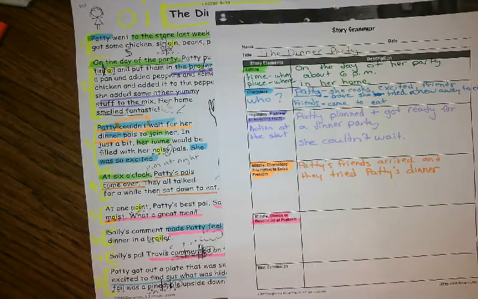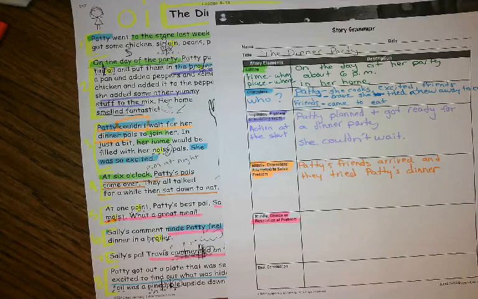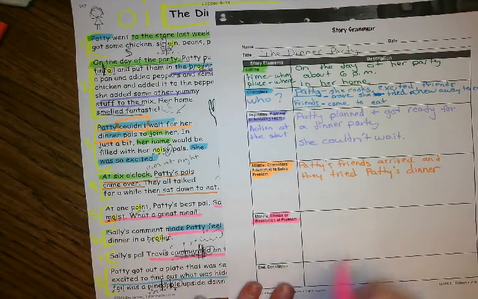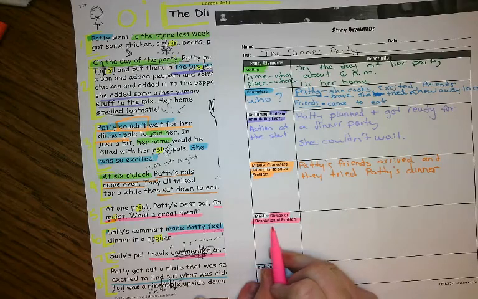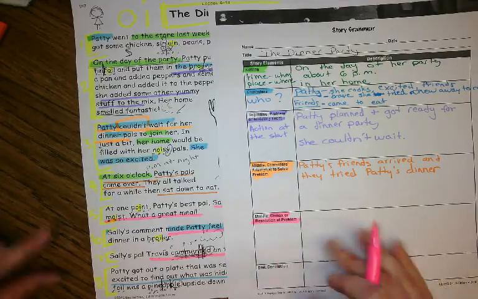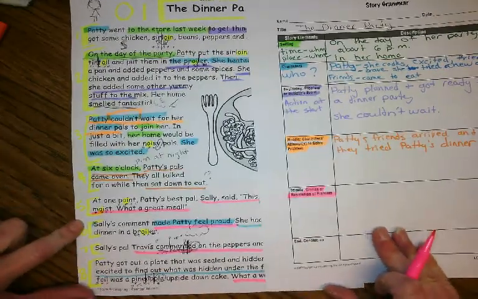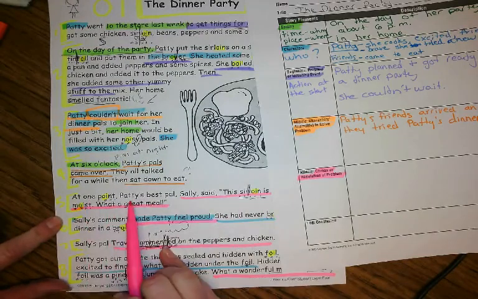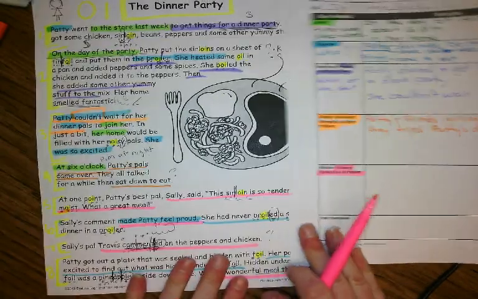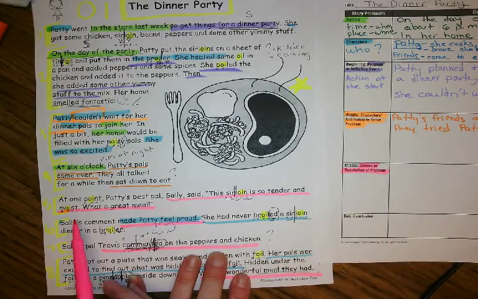The climax, or the resolution, is where the characters solve or fix or come to a way where the situation is resolved and everybody's kind of ready to go with that. And so when we're looking here for resolution of the problem or fix of the problem or solution of the problem, we're going to come look at the other part of the middle. And here, at one point, Patty's best pal, Sally, said, "This sirloin is so tender and moist. What a great meal." Let's think about that for a minute.